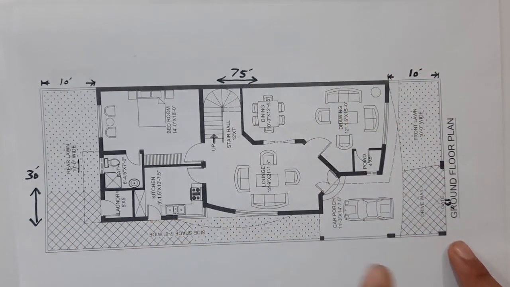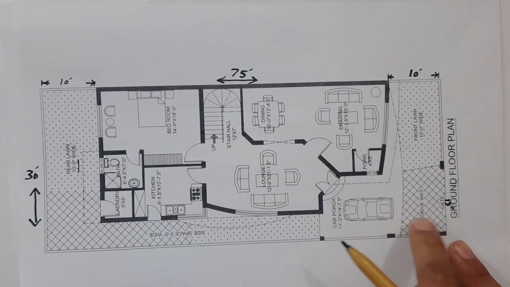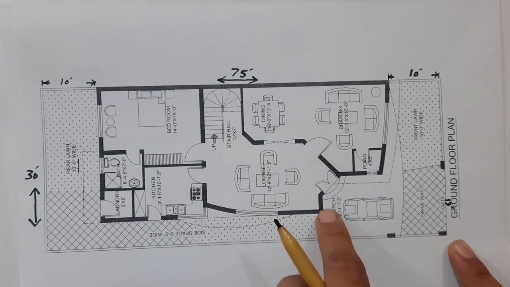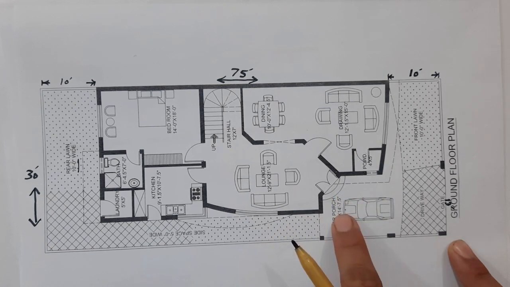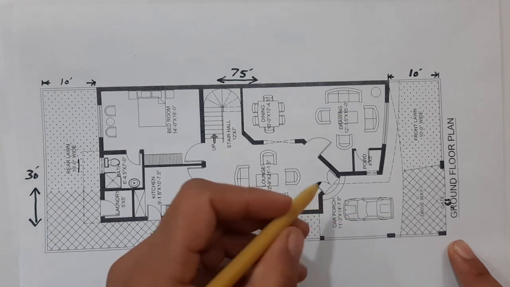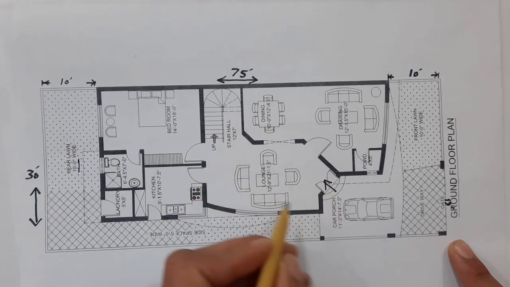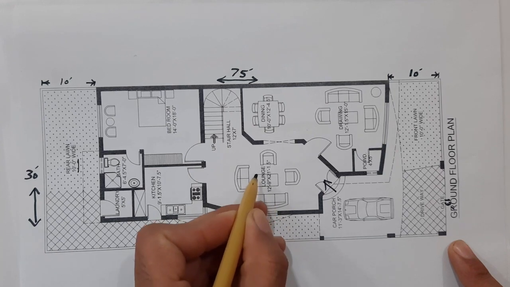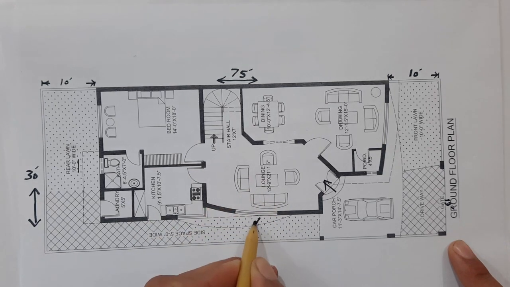Right? So when you enter by this main gate, this is the driveway, and here the first one we have the car porch. Size of this car porch is 11 feet 3 inch by 14 feet 7.5 inches. Right? Here, guys, you can see this is the main entrance for this lounge, which size is 12 feet 9 inch by 21 feet 1.5 inch, and this is its window.